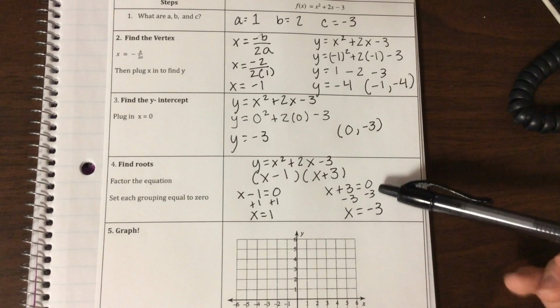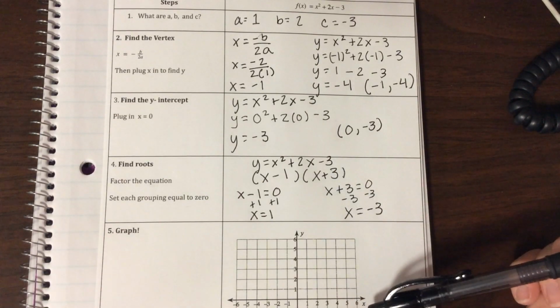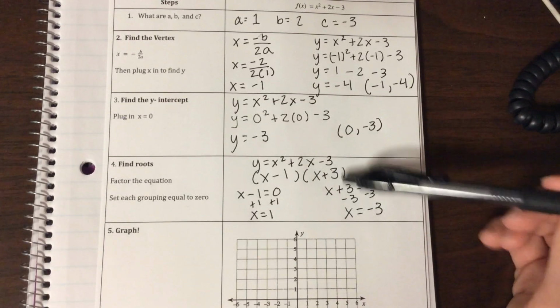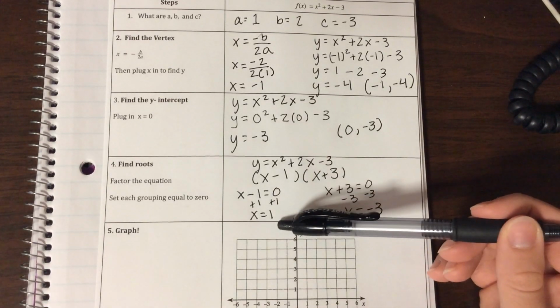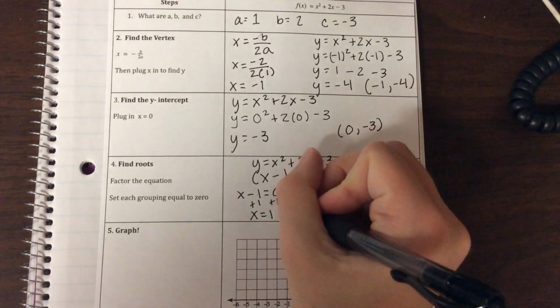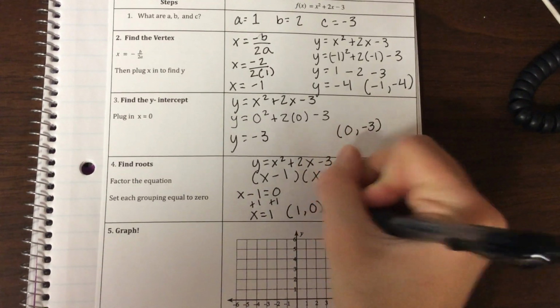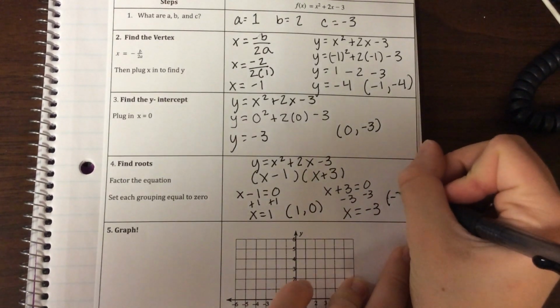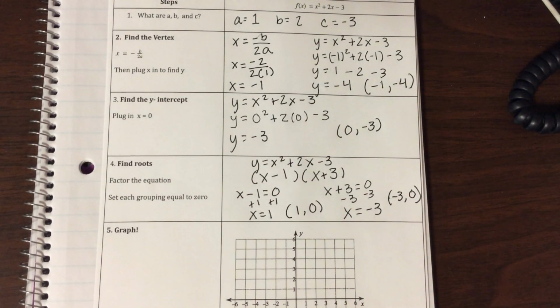If you don't want to do this little extra step of solving, it's always just going to be the opposite of what's in the parentheses. So since it's +3, the x value is -3. Since it's -1, the x value is +1. So this is kind of an extra step. These points end up looking like this: the x value is 1 when y is 0, and the x value is -3 when y is 0. That is the reason why we factor, to find the x-intercepts, or some people call them the roots.